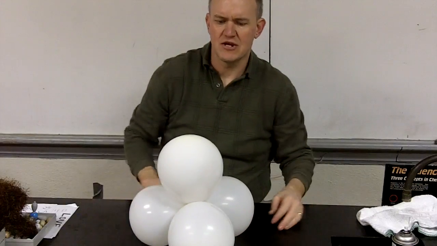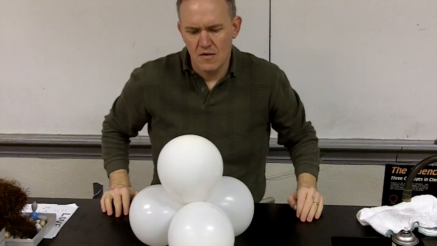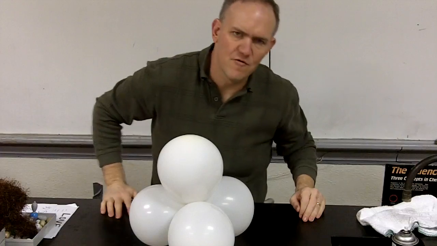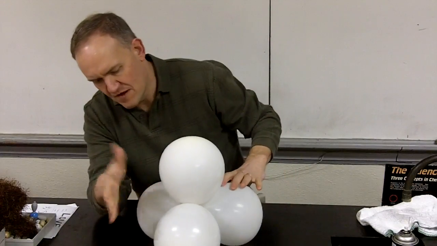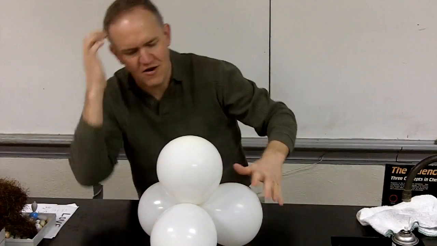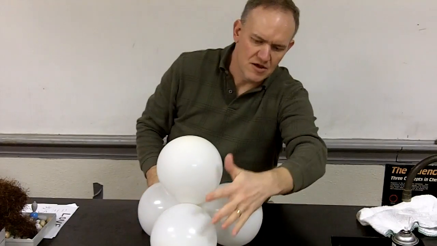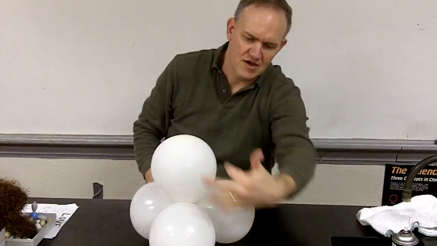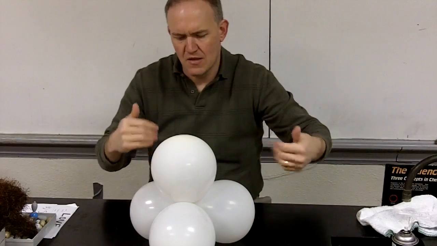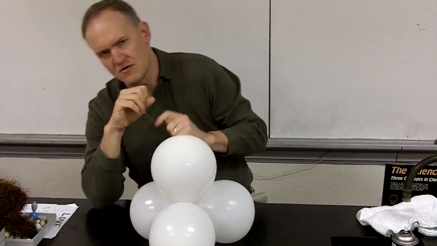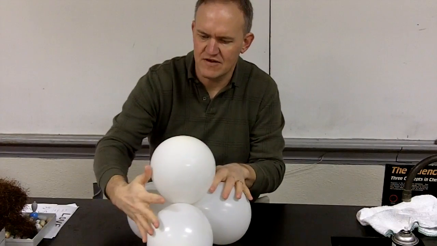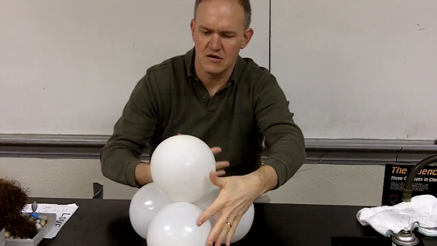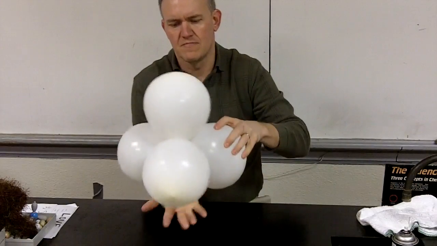This is called tetrahedral, named so because it has four faces. Tetra, four, hedra, face, faces, I guess. Tetrahedron is the singular. Think of it kind of like a pyramid. I don't want to say that too much because there are other things we call pyramids. This is a tetrahedron, but you have four faces. You have a face here, here, here, and on the bottom.